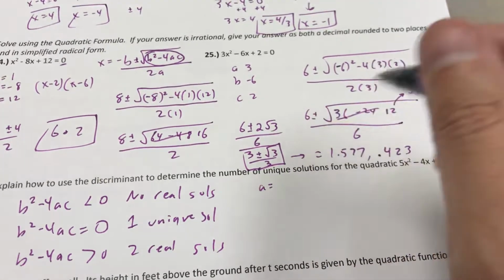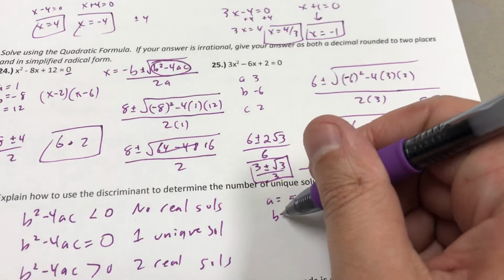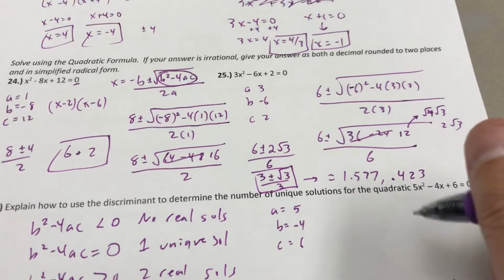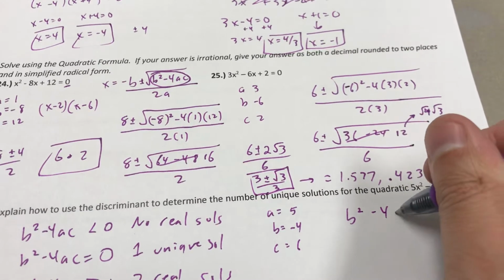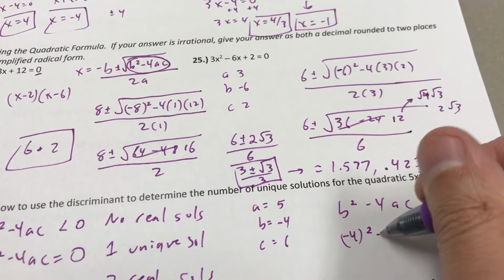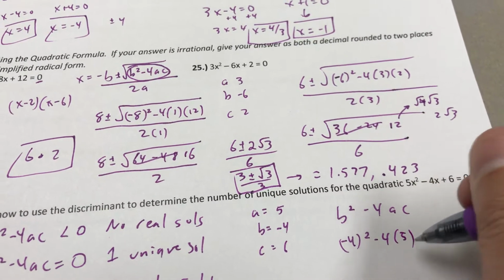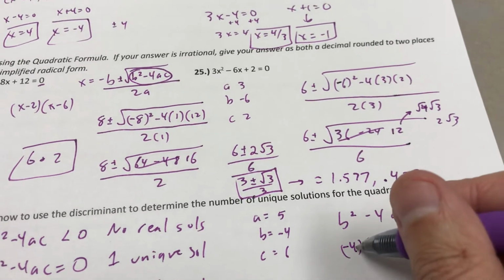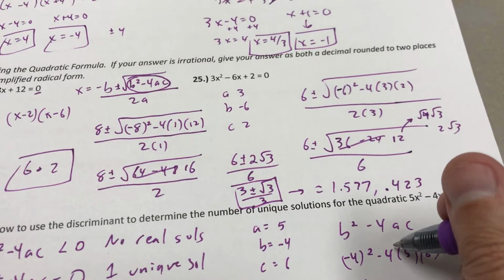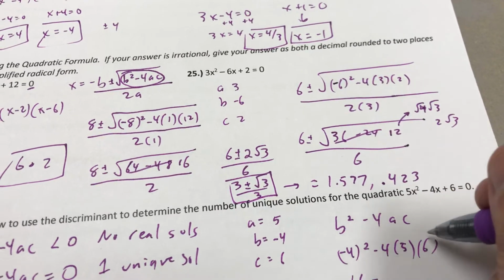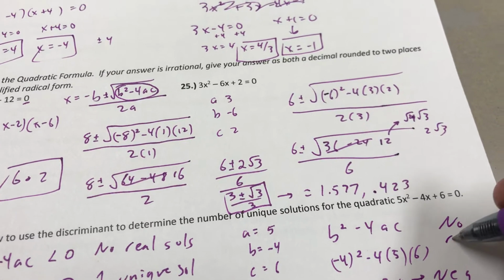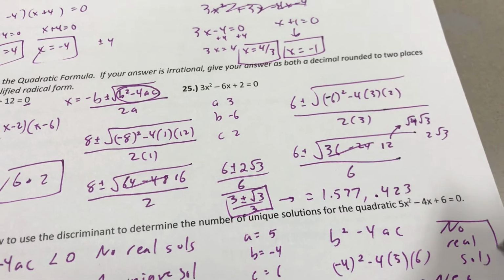Okay, so let's try this with 5x squared minus 4x plus 6. A is 5, b is negative 4, and c is 6. So b squared minus 4ac, let's find out what it is. B squared, that's going to be negative 4 squared, minus 4 times the a value of 5 times the c value of 6, okay? Remember, a negative squared is still a positive. It's going to be 16 minus, I can already see, that's going to be 20 times 6, which is 120. That's going to be negative, so that's no real solutions.